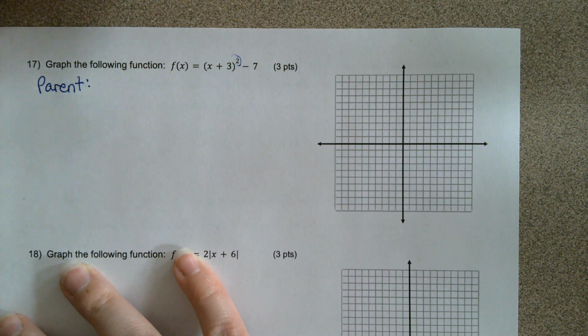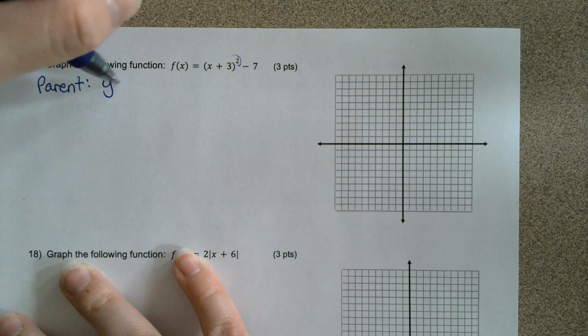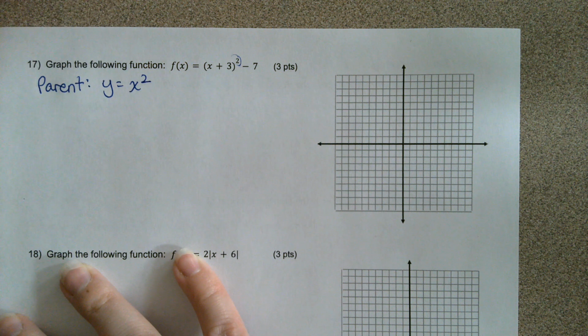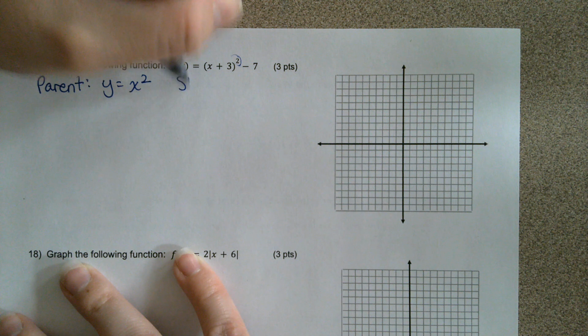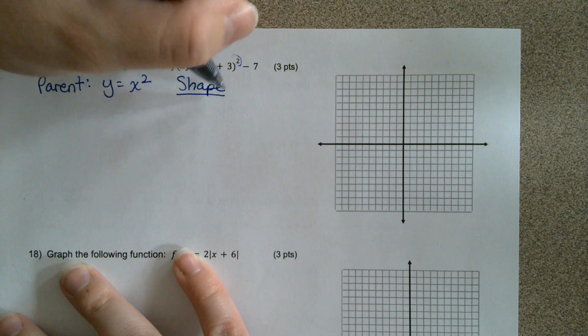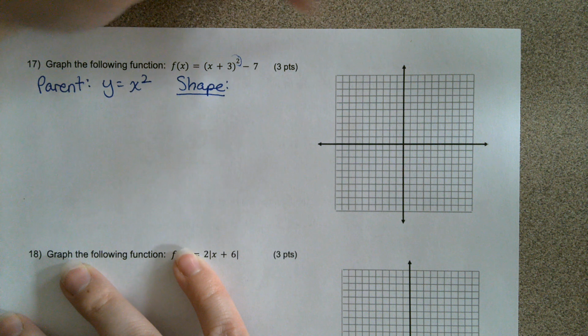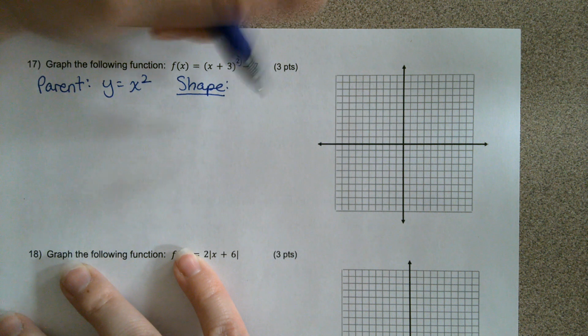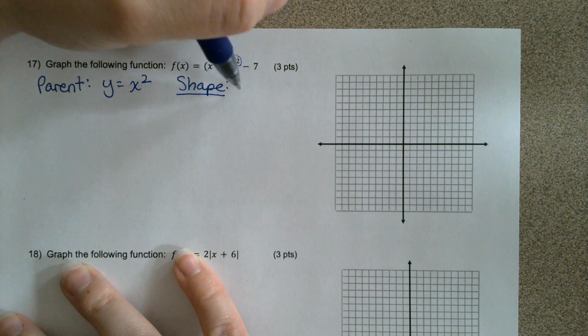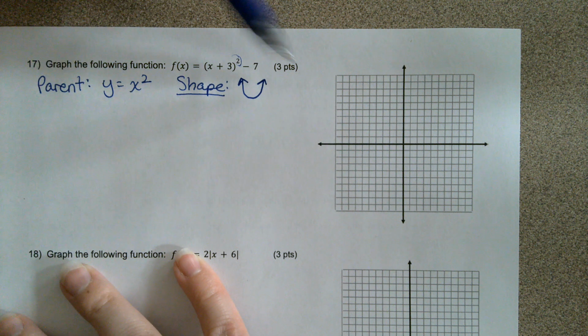The parent graph would just be the squared, so y equals x squared. The shape is going to be important. You have to know what this is supposed to look like, because your graph's not going to be perfect. It's going to have like 3 points, and it's going to have the shape. If you have all that graphed correctly, it's going to be correct. Quadratic, x squared, has a U shape. Make sure you graph the shape correctly.